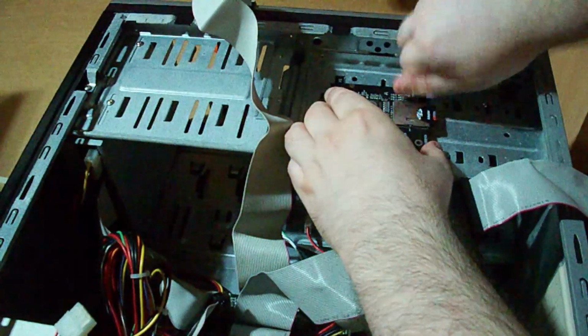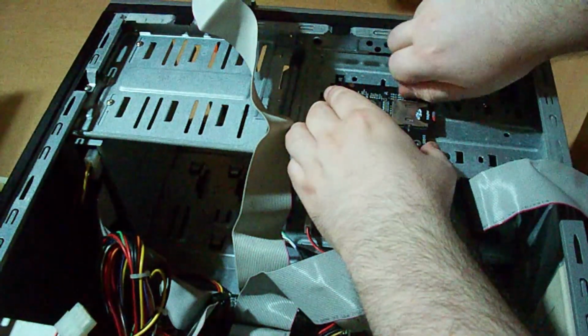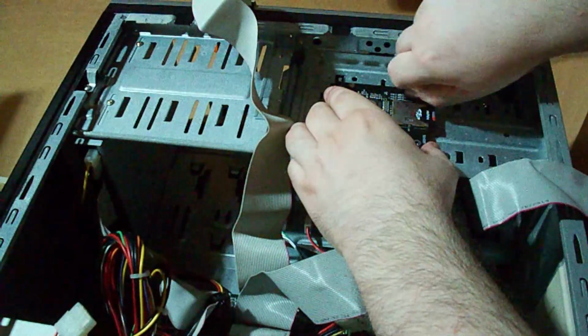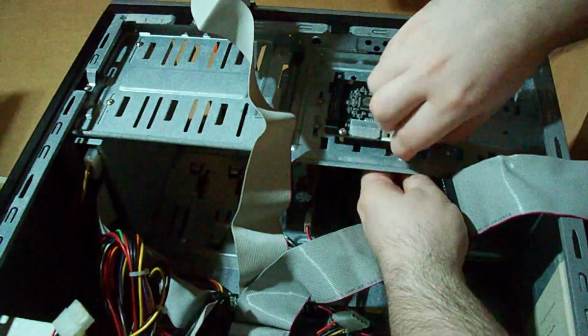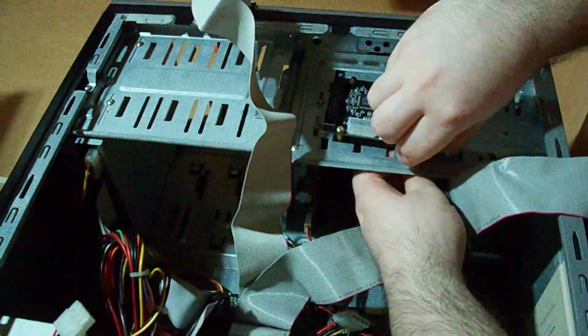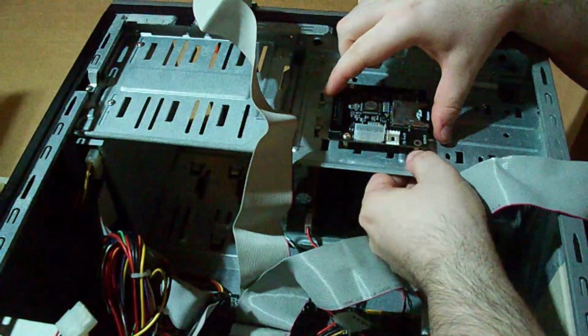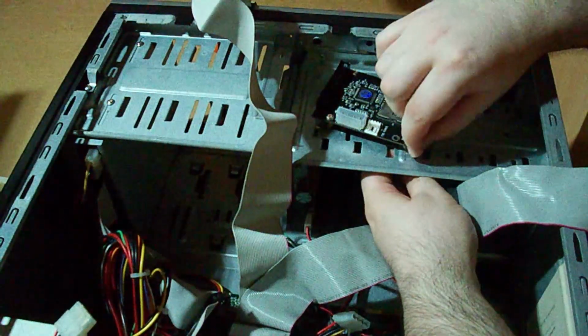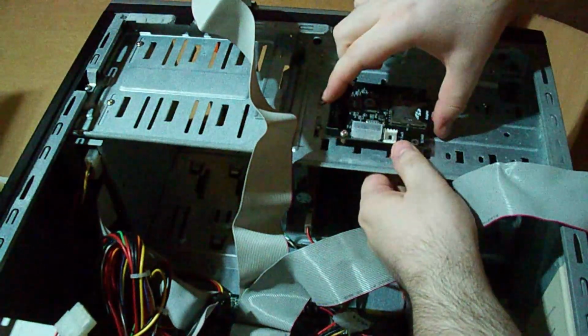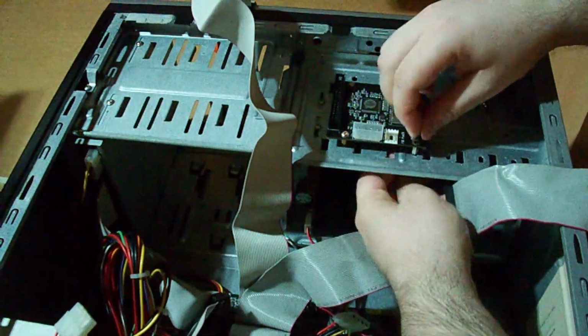You'll have probably noticed that I'm screwing them by hand, since those drives don't have any kind of mechanical part. It's not as important as with hard drives to keep them firmly attached to the chassis. So as long as it won't fall is enough.